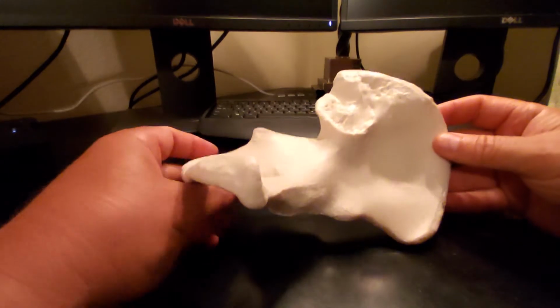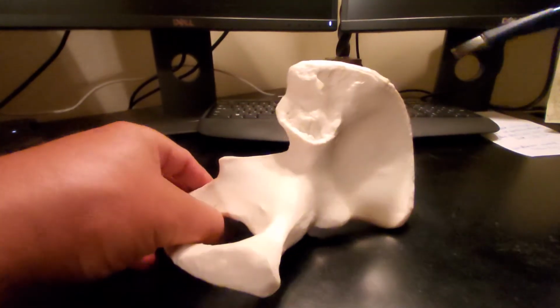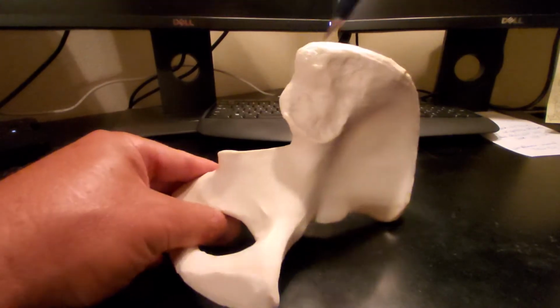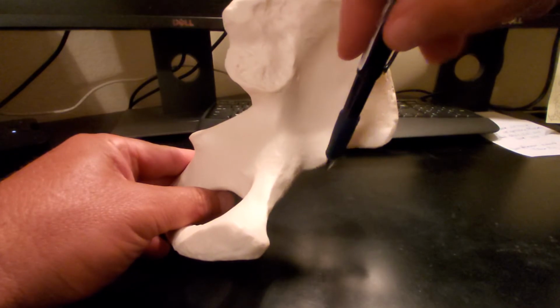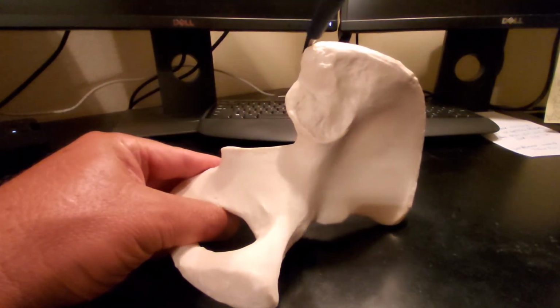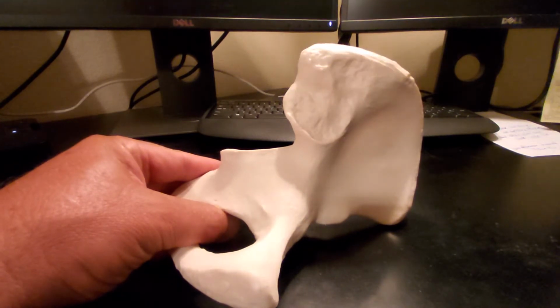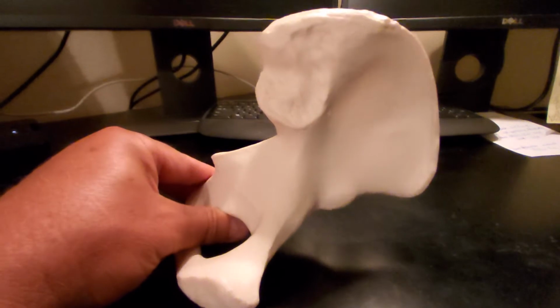You've got the anterior and posterior iliac spines. Now that you figured out this would be the posterior region, this is anterior. You have anterior superior, you have anterior inferior iliac spines. You've got the posterior superior and posterior inferior iliac spines. So they're just named using your directional terms.